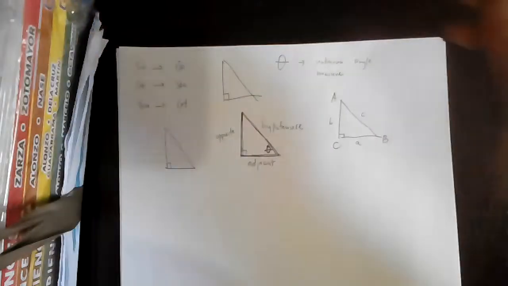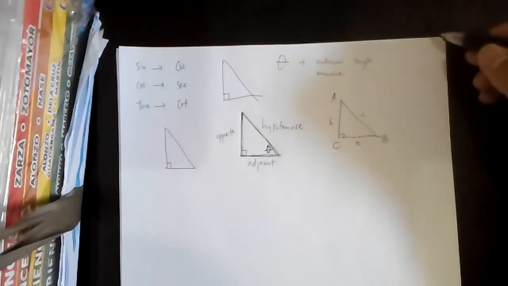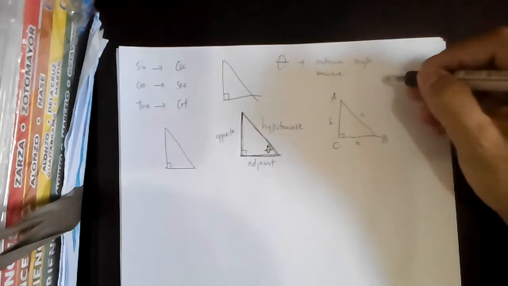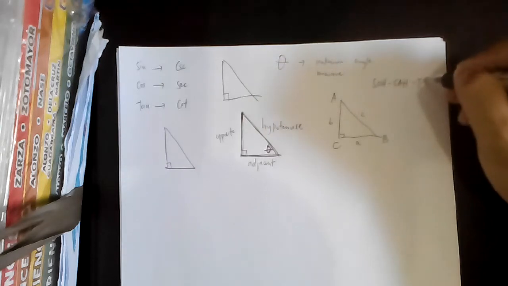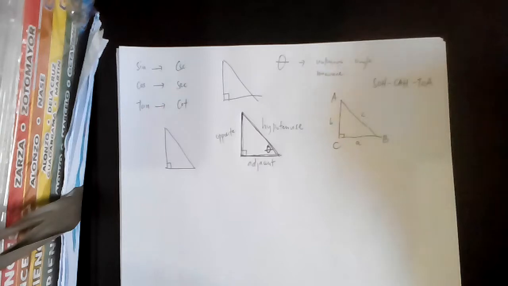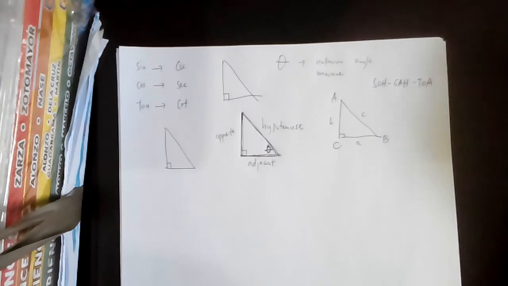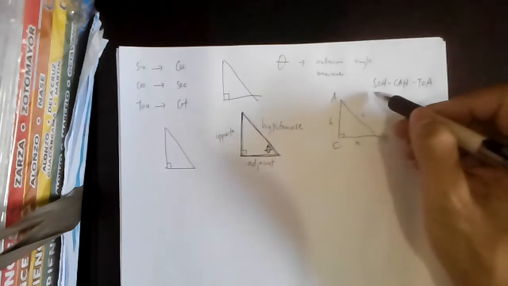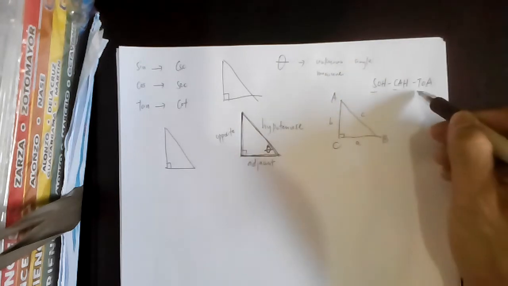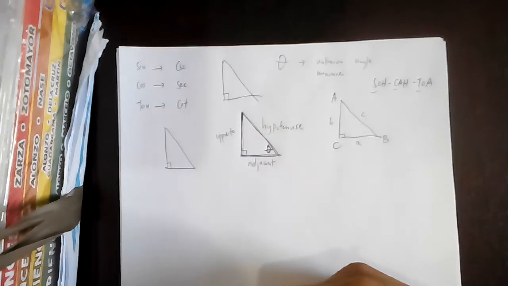Now, paano natin ma-determine yung 6 na trigonometric ratios? Para maalala mo lang siya, don't forget to use this particular shortcut. SOH, CAH, TOA. Alright? This is for sine, this is for cosine, this is for tangent.